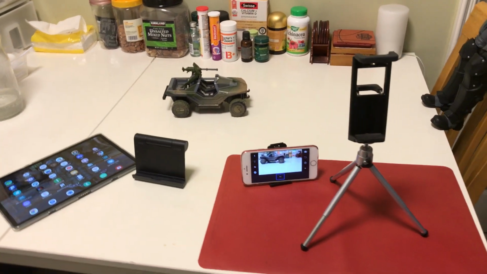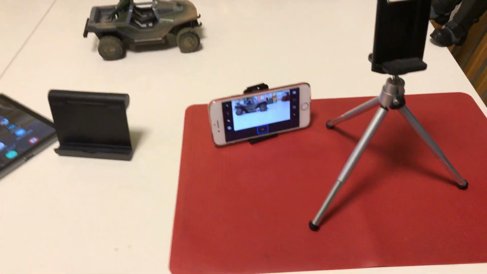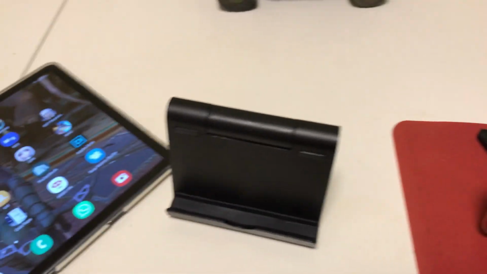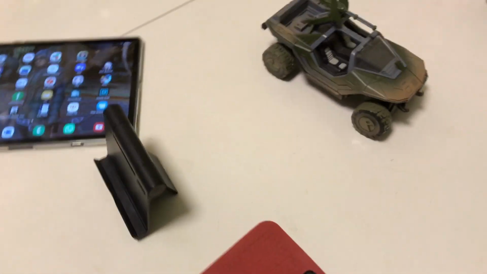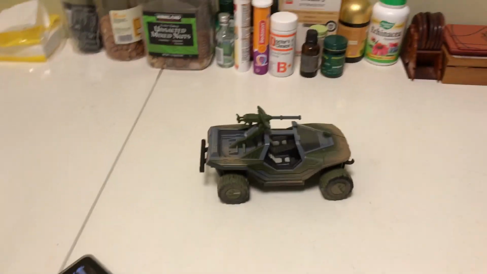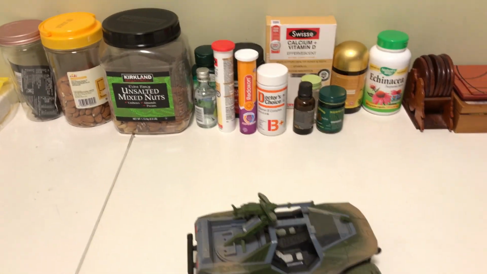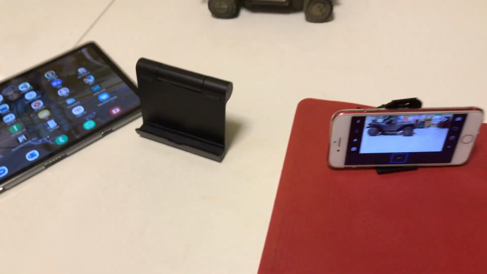Hi guys, so you should have this kind of setup. You might need a tripod or something if you're using a mobile phone, something like this. Here's a little device stand. I've got my items here on my table, some extra things I could probably use. And so I have my tablet or my mobile phone.